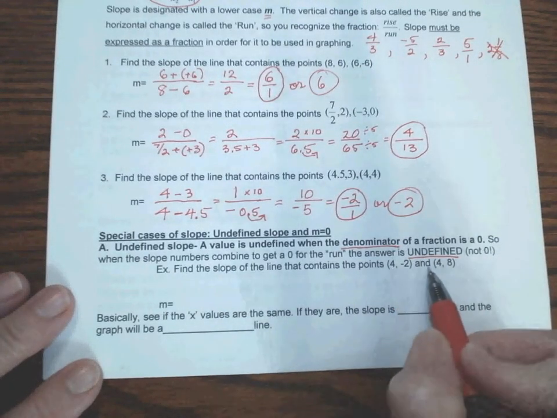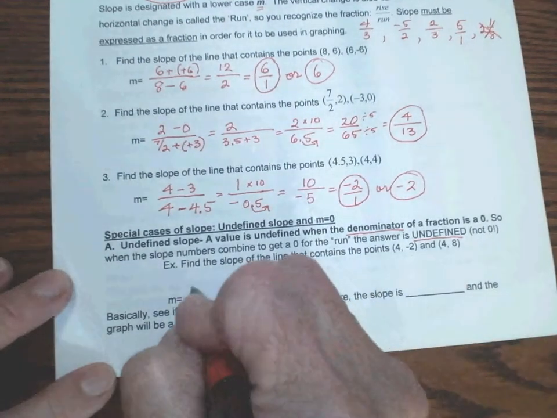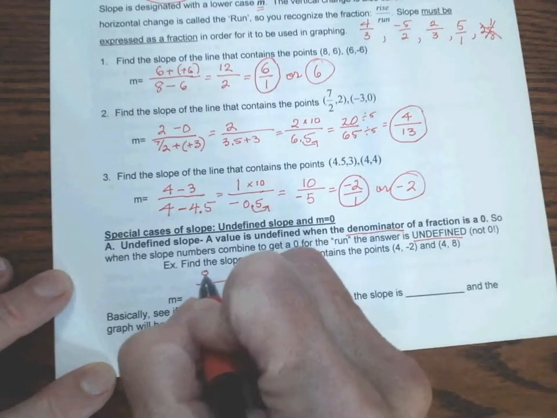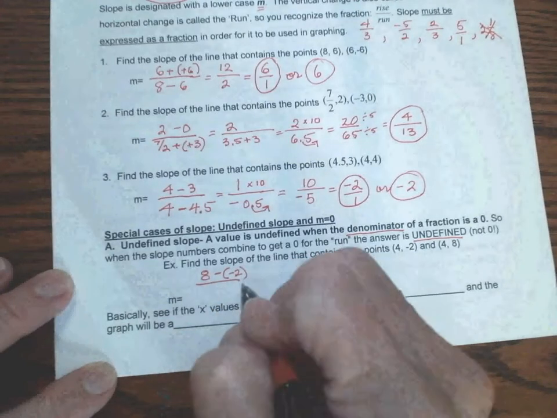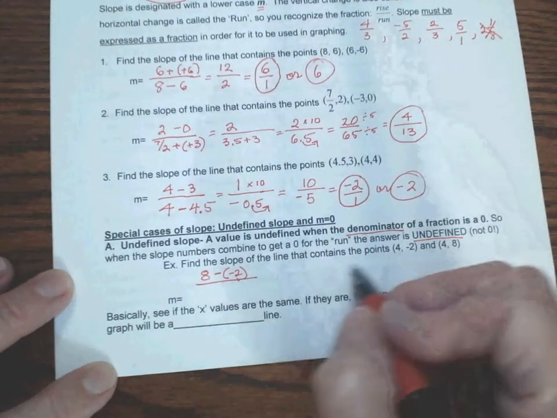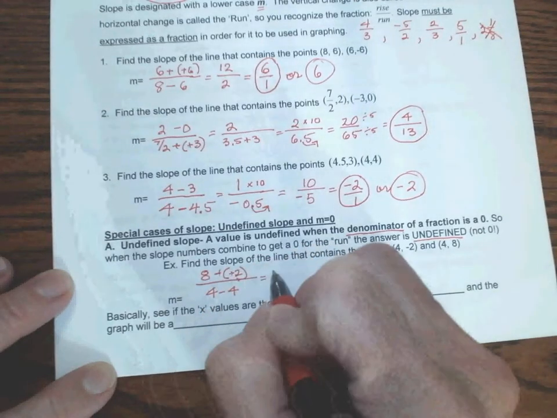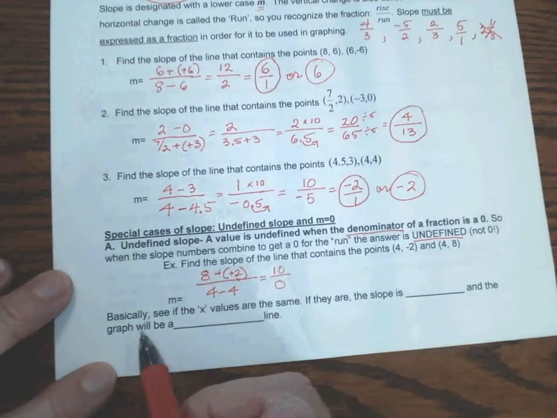In order to get a 0, two numbers have to be exactly the same because we're going to subtract them. So if I have 8 as my y value and a minus, and then I have negative 2, then on the bottom I have a 4 minus 4. So this comes out to be 10 on the top but 0 on the bottom.